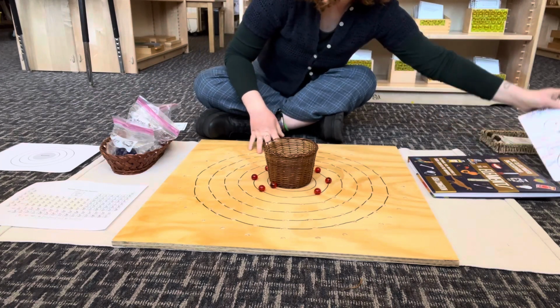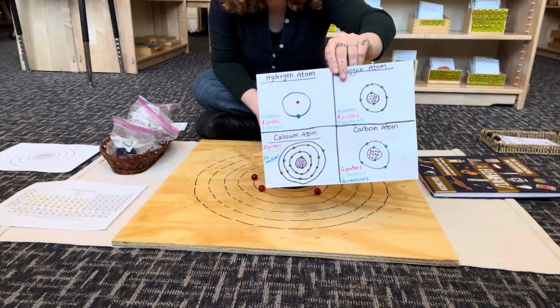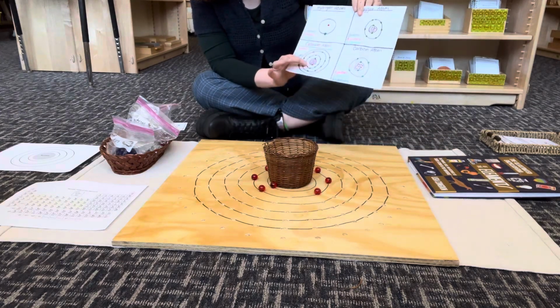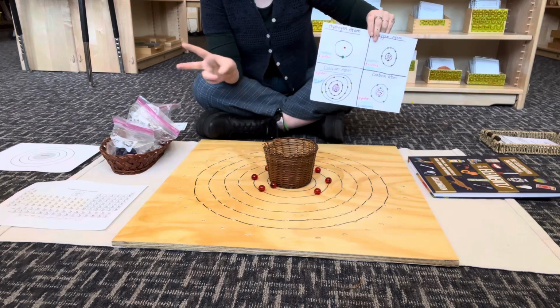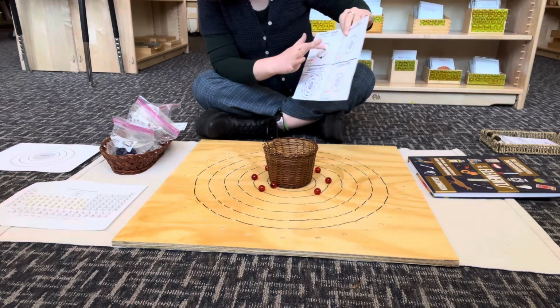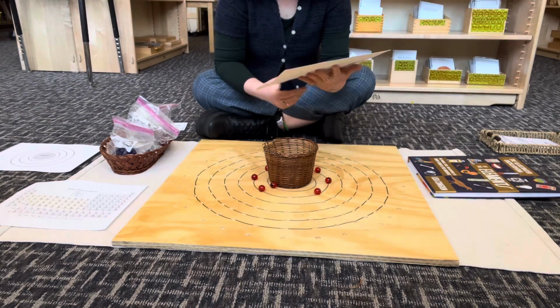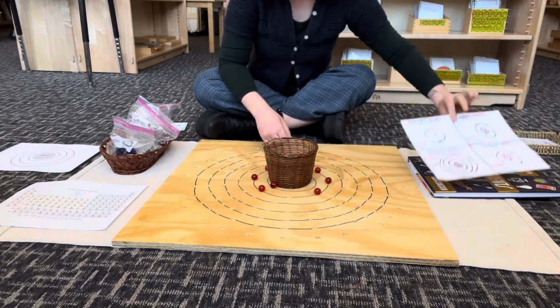I have an example of some that I have made. So your work will look something like this. I'm asking you to only do 3, the one that we made, oxygen, and then 2 more of your choice. I have 4 on here. If you want to do more, you are absolutely welcome to. But this is something like how your work should look at the end.